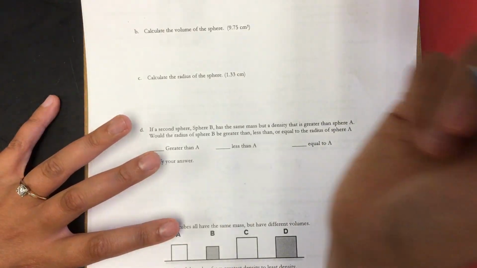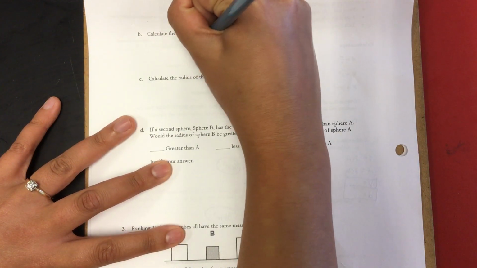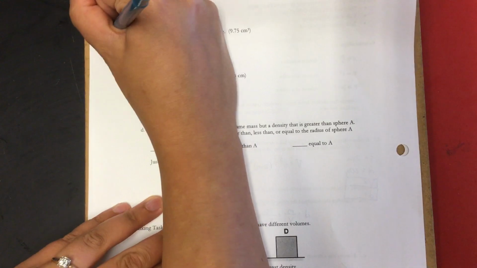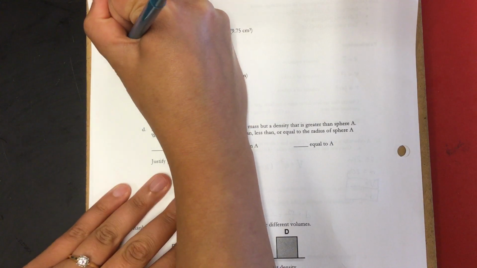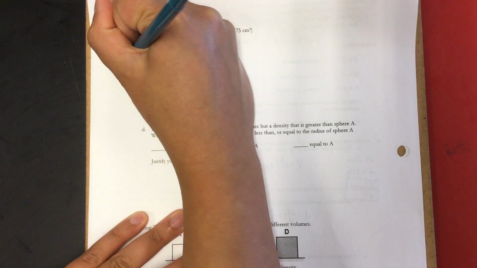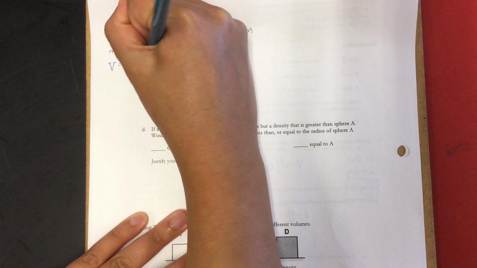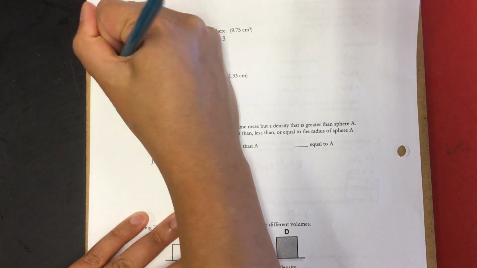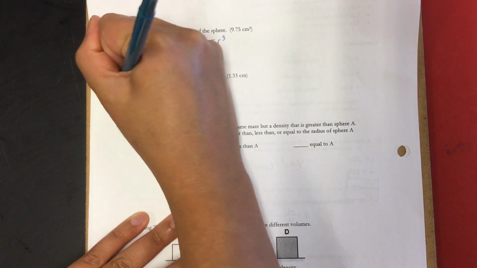Now, I had a lot of people in class ask me about this calculate the volume of a sphere, because you're like, oh, volume of a sphere. That's 4/3 pi r cubed. But we don't have the radius. So here's why your knowns and unknowns are important, guys. If I look at my knowns and unknowns, I know the mass is 15.6. I know the volume is 1.6. Or sorry, the density is 1.6. See? Unedited, real life. So now I can find the volume, and I can use the volume to find the radius.